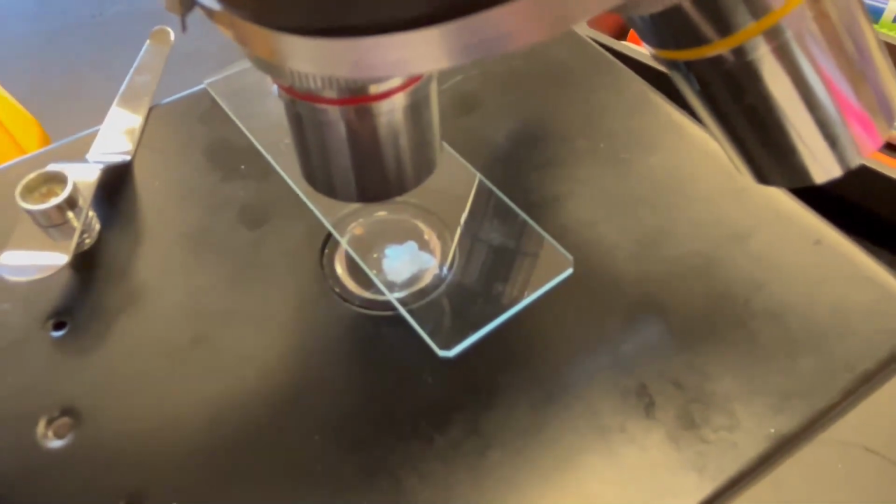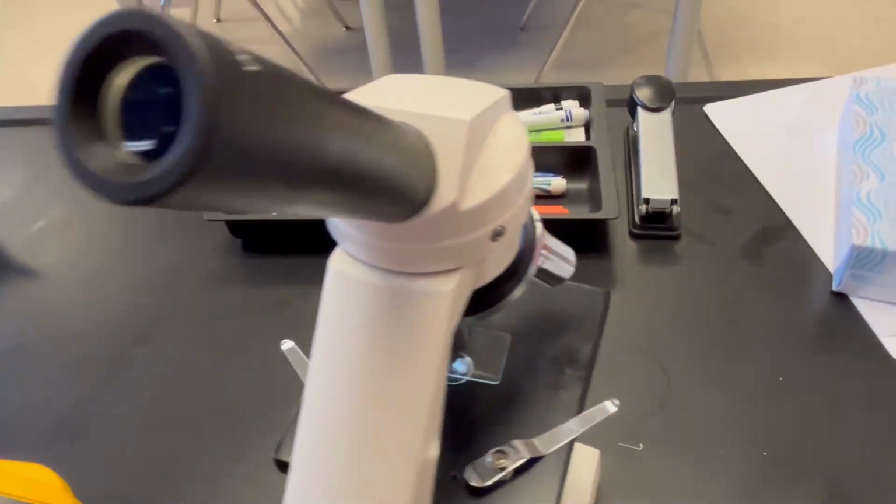So you can see here that it's starting to form crystals, and then when you look through the microscope, this is what students will see.